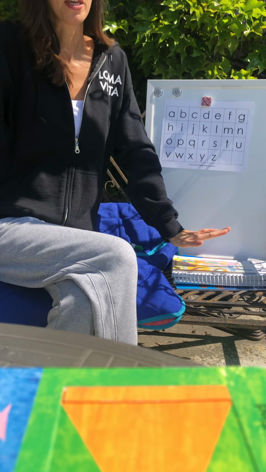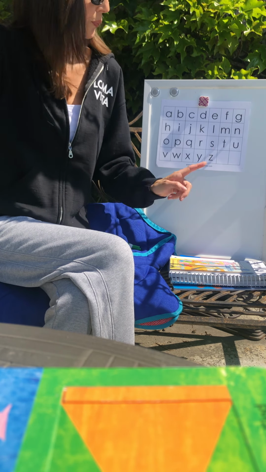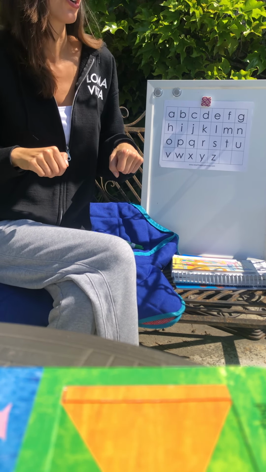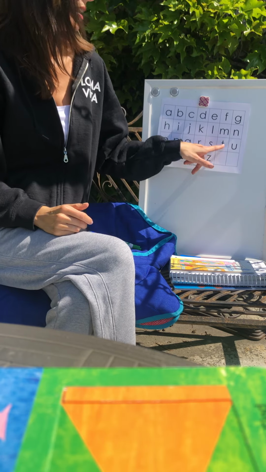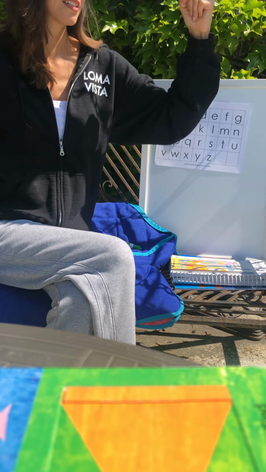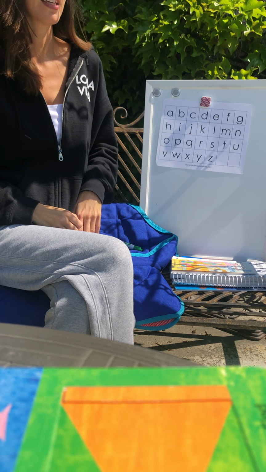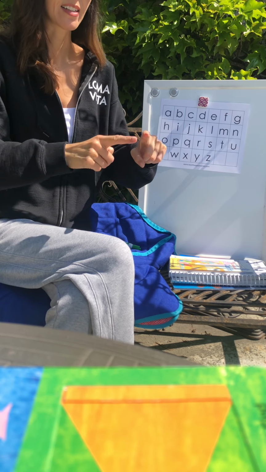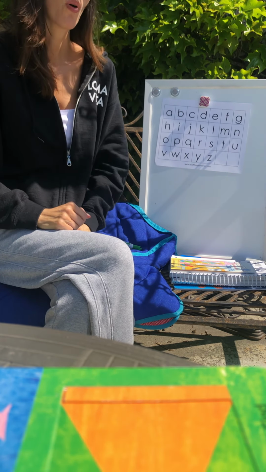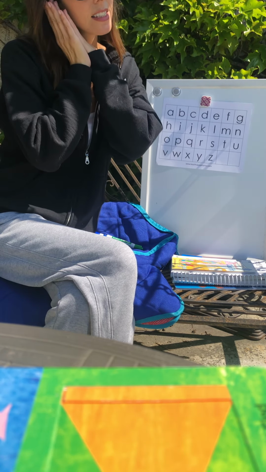Letter P, p, p, p. Letter Q, qu, qu, qu. Letter R, Letter S, s, s, s. Letter T, t, t, t, t. Letter U, Letter V, v, v, v. Letter W, w, w, w. Letter X, x, x, x, x. Letter Y, y, y, y. Letter Z, z, z, z.